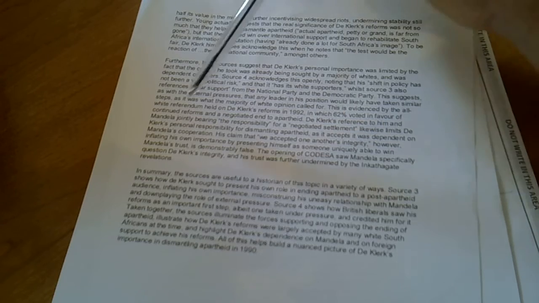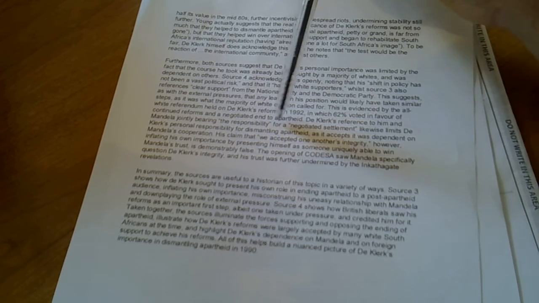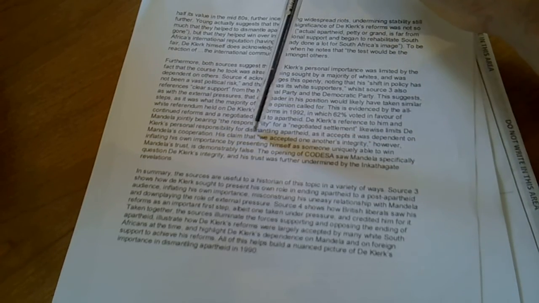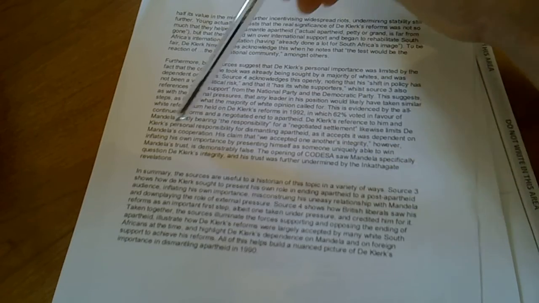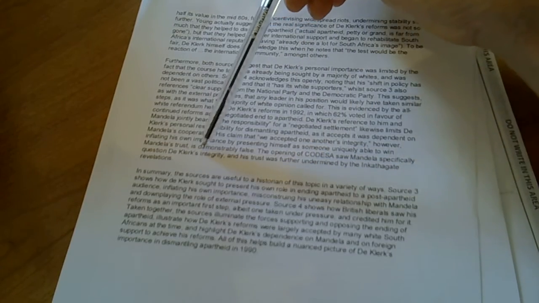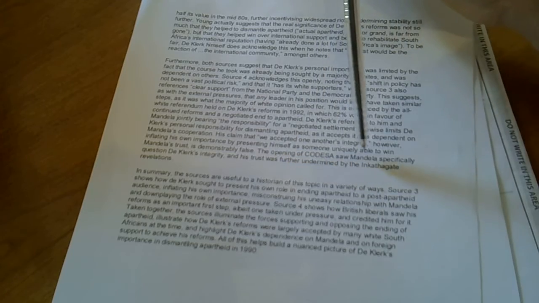De Klerk's reference to him and Mandela jointly bearing, quote, "the responsibility for a" negotiated settlement likewise limits de Klerk's personal responsibility for dismantling apartheid, as it accepts it was dependent on Mandela's cooperation. His claim that, quote, "we accepted one another's integrity," however, inflating his own importance by presenting himself as someone uniquely able to win Mandela's trust, is demonstrably false. So here again I'm assessing the claims being made with my own knowledge. The opening of CODESA saw Mandela specifically question de Klerk's integrity, and his trust was further undermined by the Inkathagate revelations.